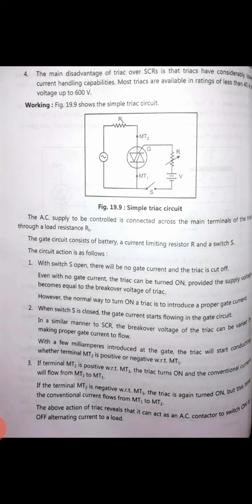If terminal MT2 is positive with respect to MT1, the TRIAC turns on and the conventional current will flow from MT2 to MT1. If terminal MT2 is negative with respect to MT1, the TRIAC is again turned on, but this time the conventional current flows from MT1 to MT2.